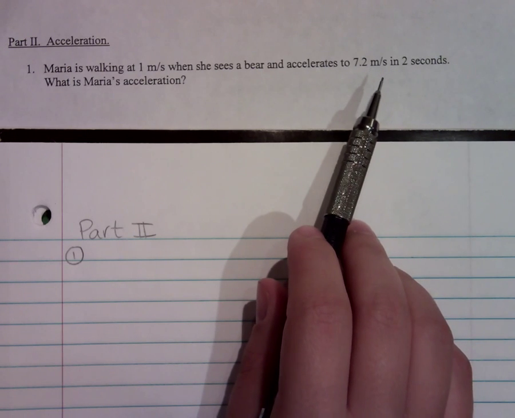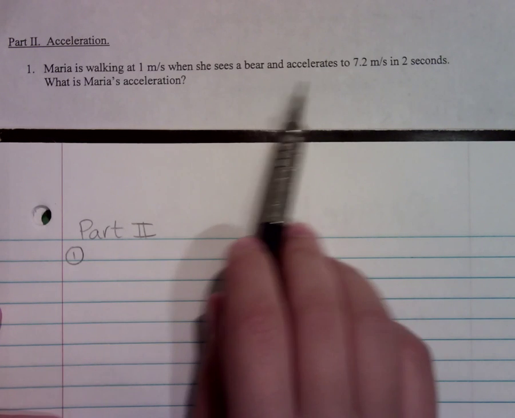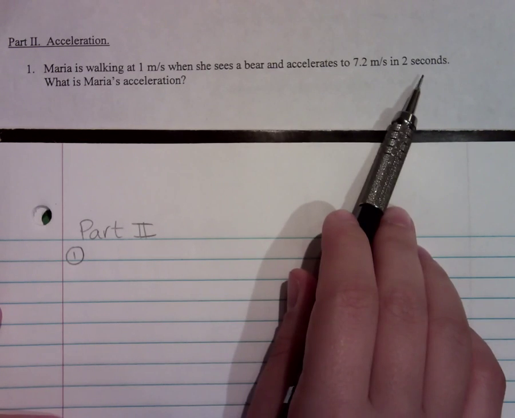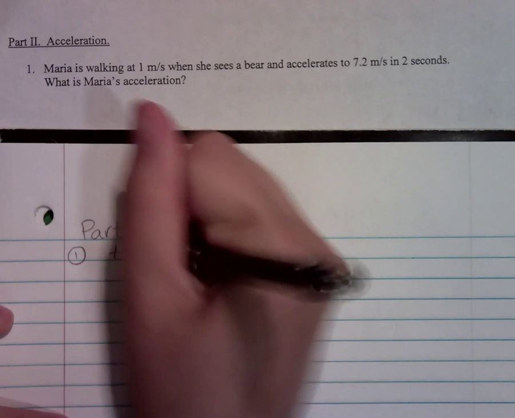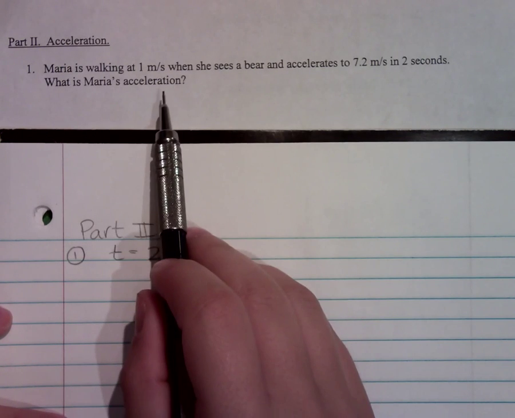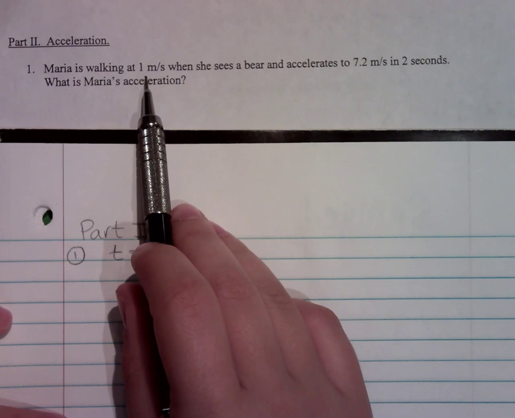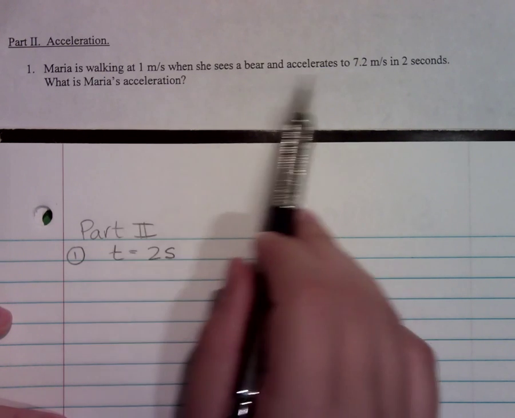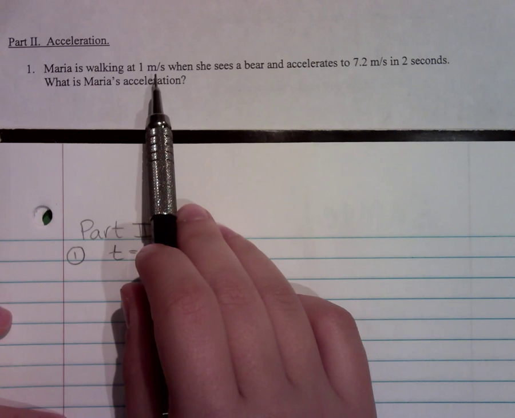Alright, so let's think about what we know for a second, and then we'll look at our formulas. So time is the first thing that I see that we know. Time is 2 seconds here. And then what has happened? Maria was walking at one velocity, 1 meter per second, and she switched to another velocity, 7.2 meters per second. So we have 2 velocities here.